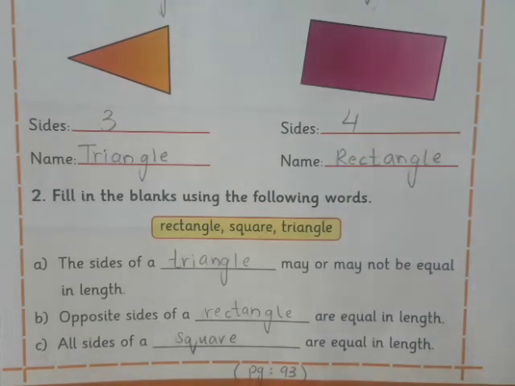I hope you all have done. Now your homework is to learn the shapes' names with their spellings.